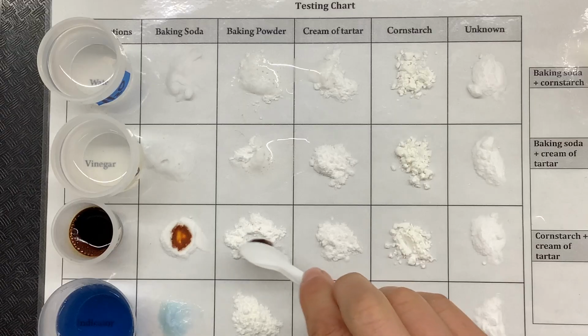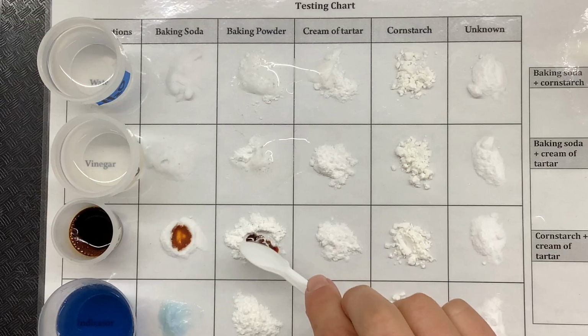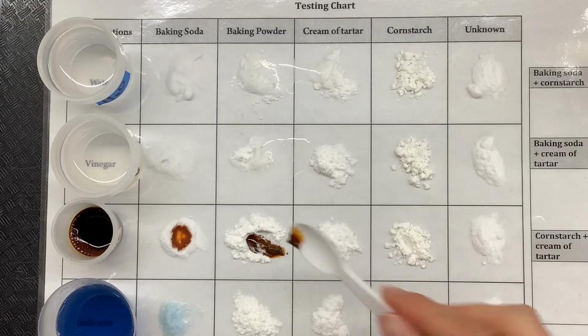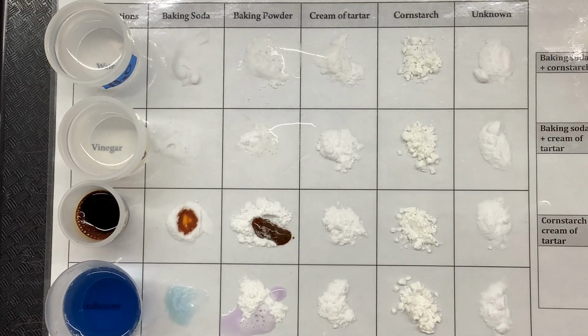Looks pretty like dark color there. Okay. Now we're going to do the indicator with the baking powder. Oh, look at that, it's turning purple. That's cool. Okay, we got purple for baking powder in the indicator.